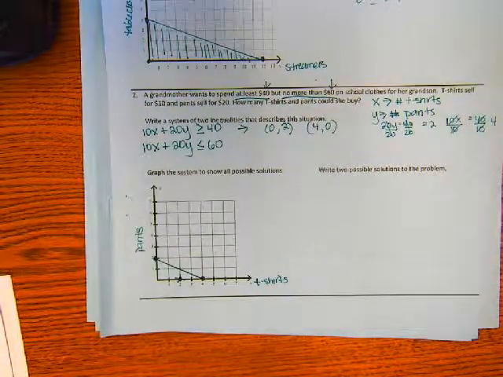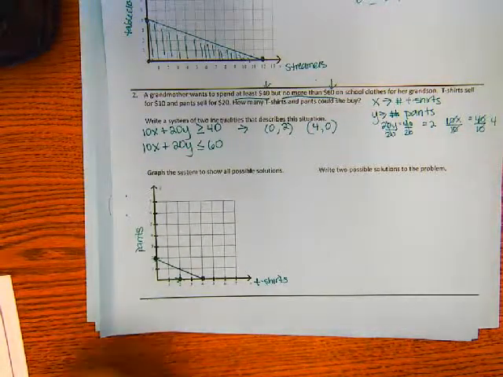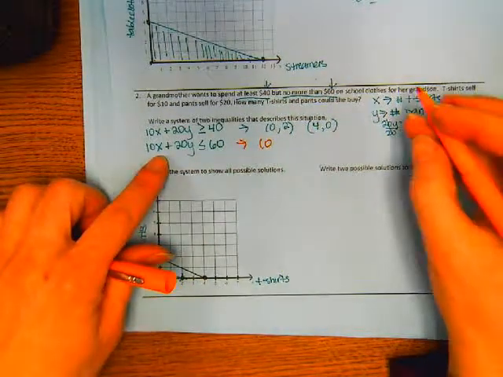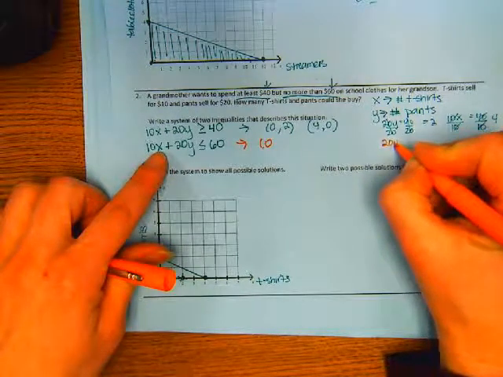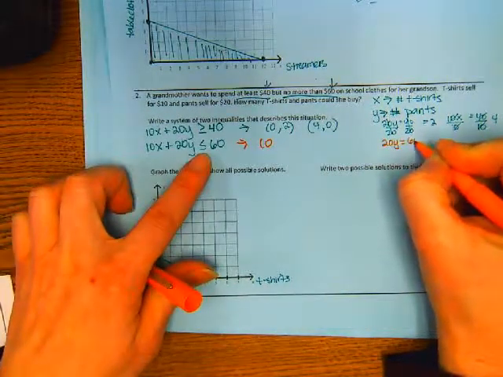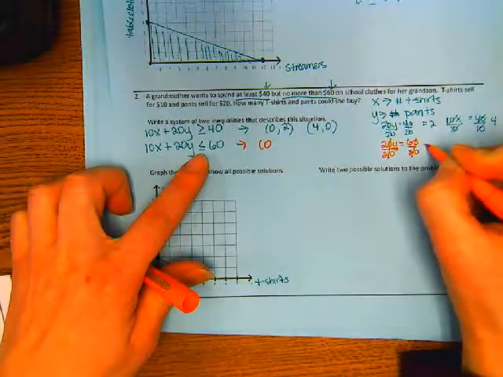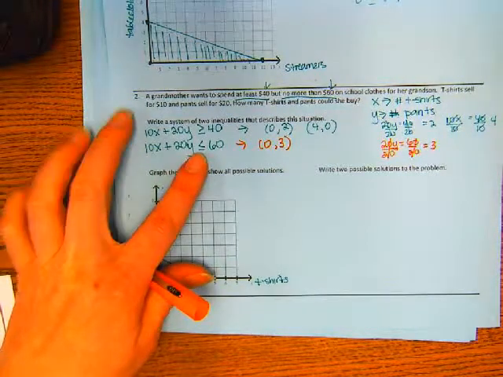My second line, I'm going to do in a different color. I'm going to go ahead and do the same thing. I'm going to put 0 in for the X. So 10 times 0 cancels. 20Y equals 60 this time. The Y-intercept is 3.